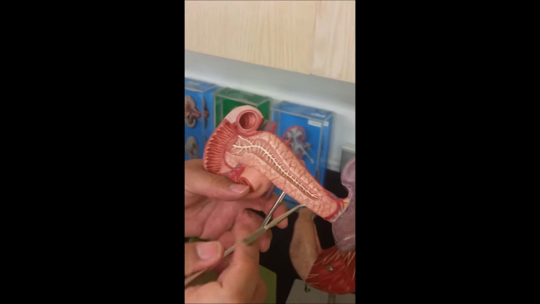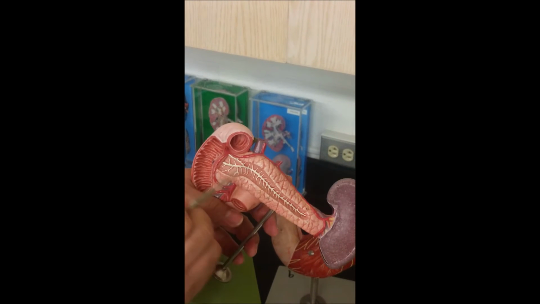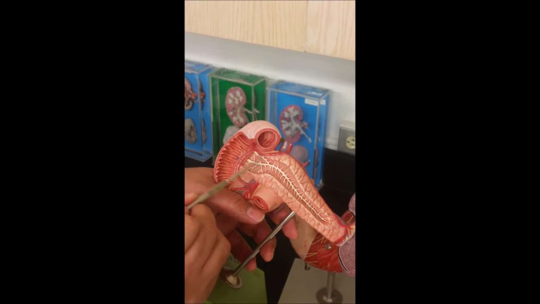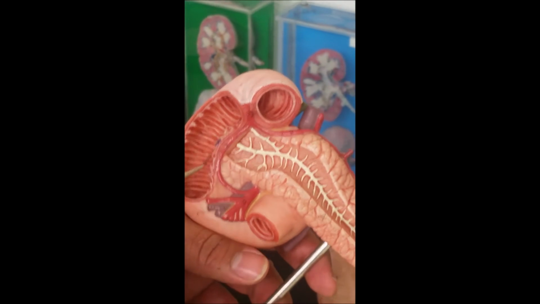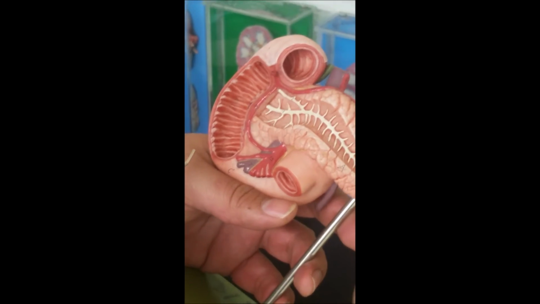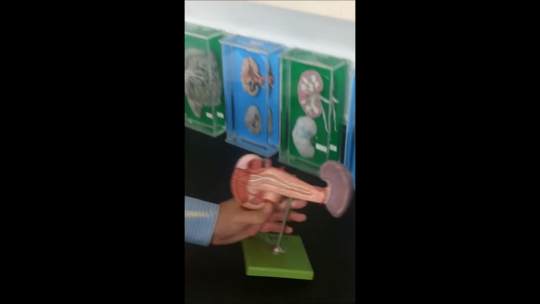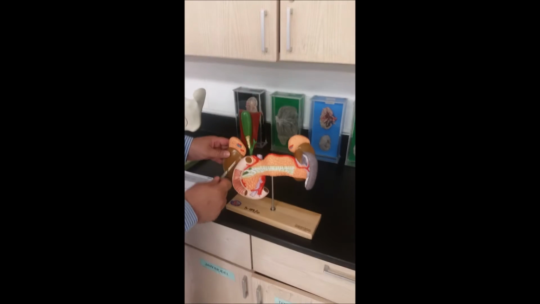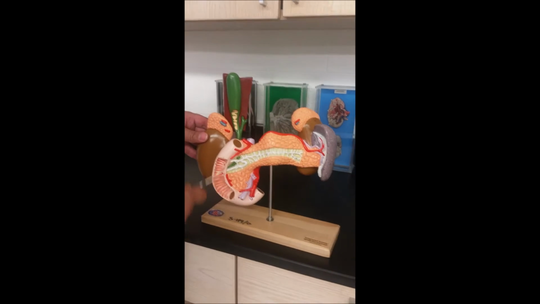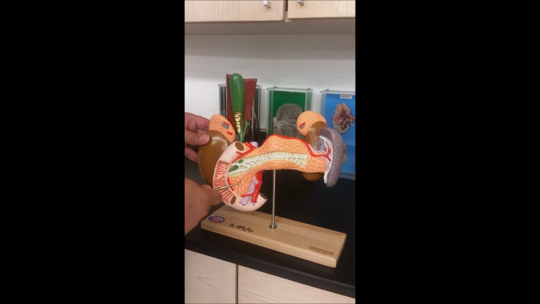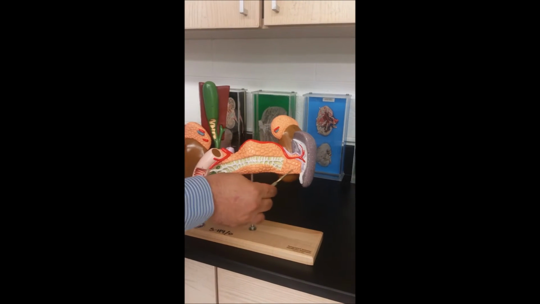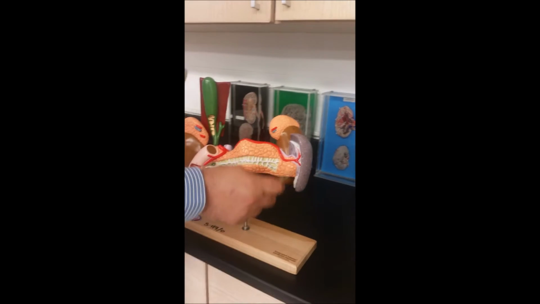If you look on the other side, this is the pancreatic duct. This is the main duct, and this is the accessory duct. They will open through to the duodenum that we're going to see in the next model. So if you look at this model here, this is showing the same thing. This is the duodenum, the C-shaped structure here. This is the head of the pancreas. This is the neck of the pancreas. This is the body, and this is the tail. And the tail is going toward the spleen.